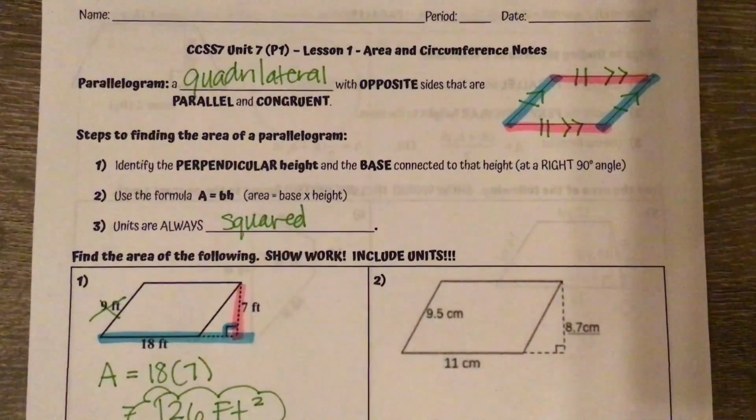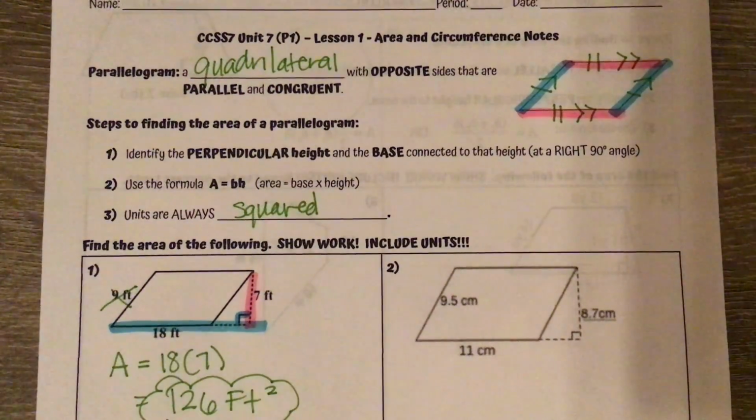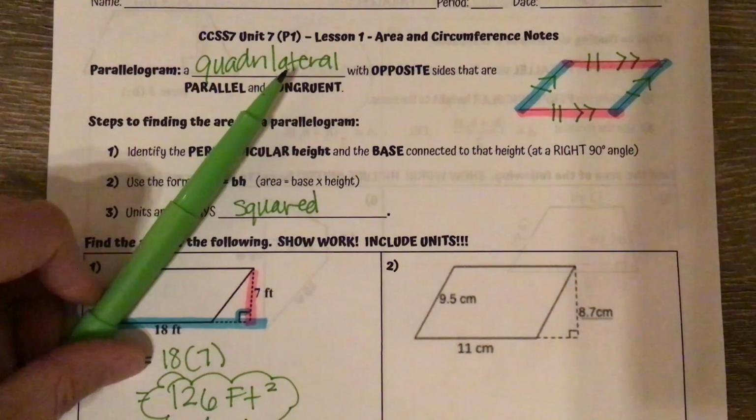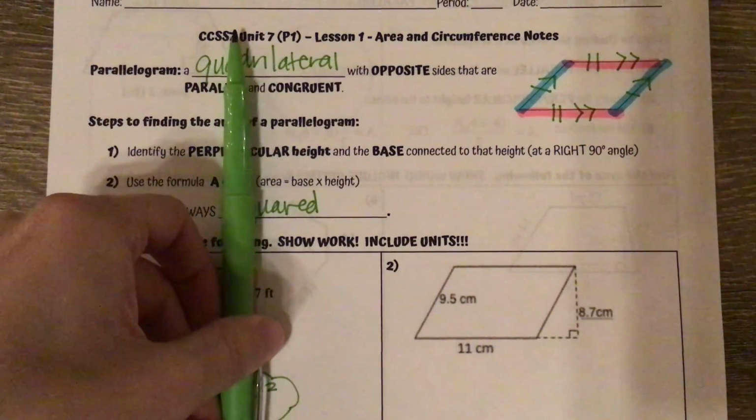This 9 is extra information. I always think about if you're at the doctor and they asked you for your height, you're not going to slant. You're going to stand straight up perpendicular.